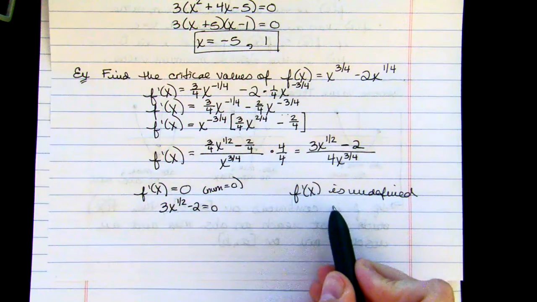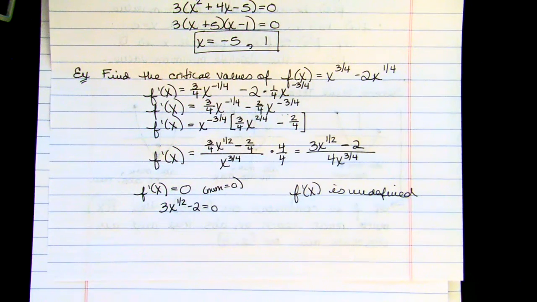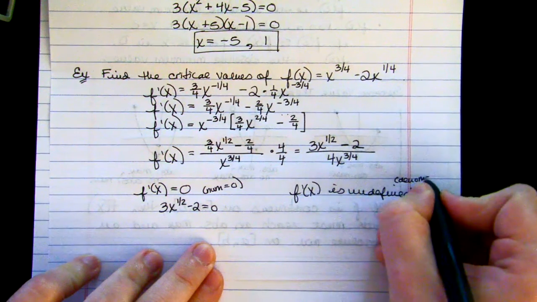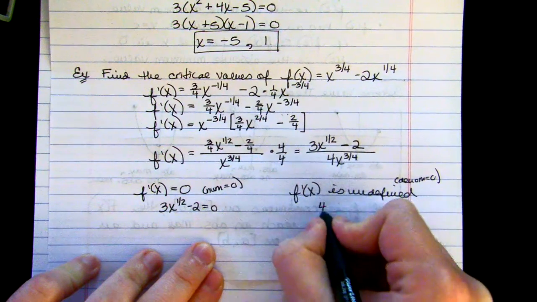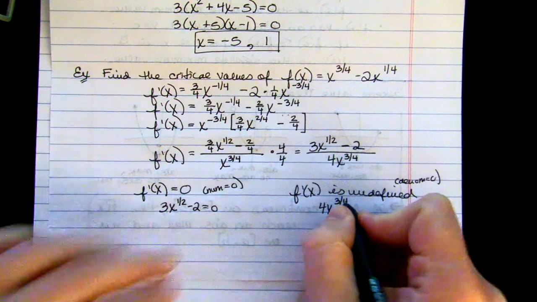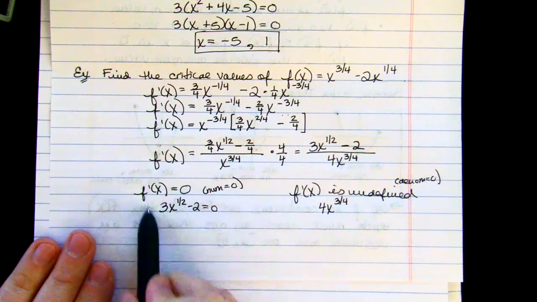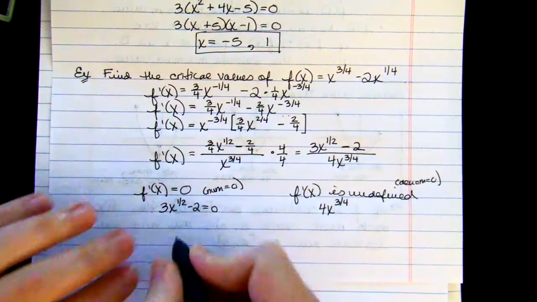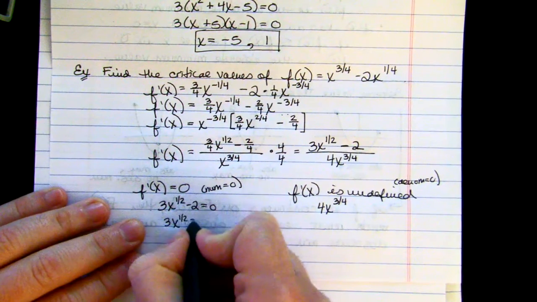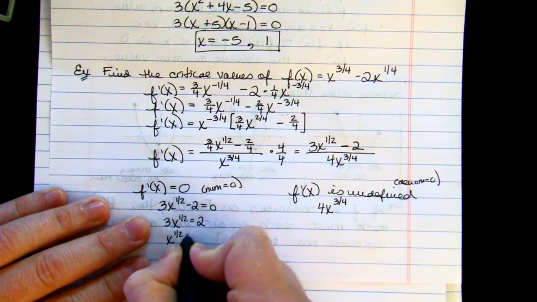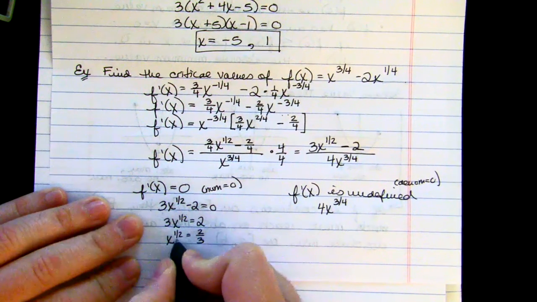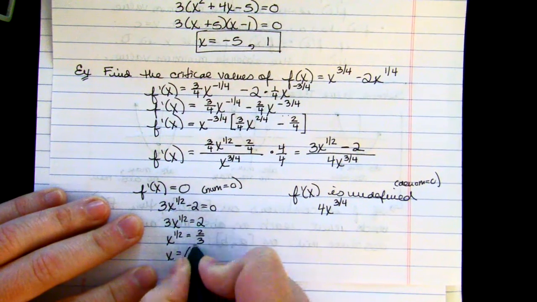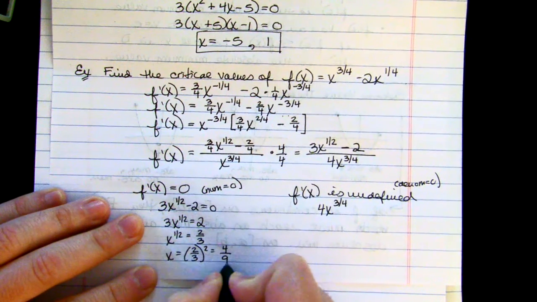What must be true if a fraction is undefined? The denominator is going to equal 0. So really, all I have to do is set both parts of my fraction equal to 0. Go find your critical value from this piece. I'm going to get 3x to the 1/2 equals 2. I'm going to get x to the 1/2 equals 2/3. I'm going to get rid of my 1/2 power by squaring both sides, which gives me x equals 2/3 squared, so 4/9.